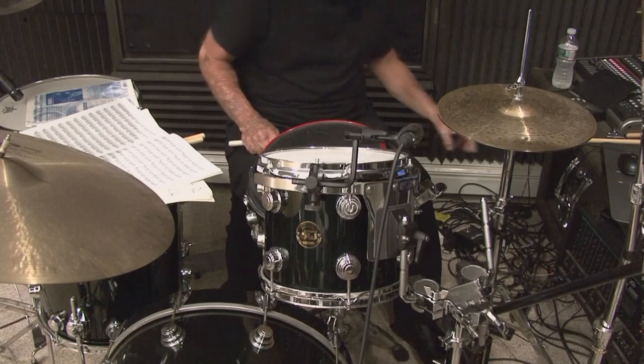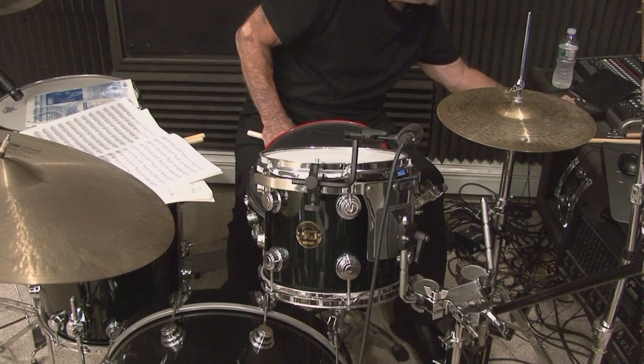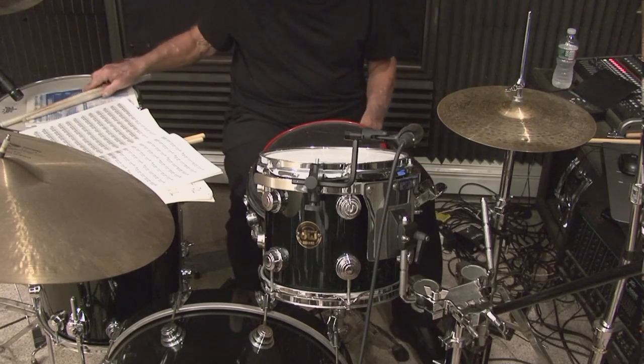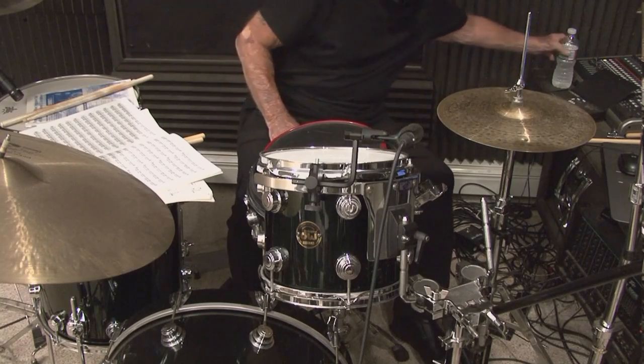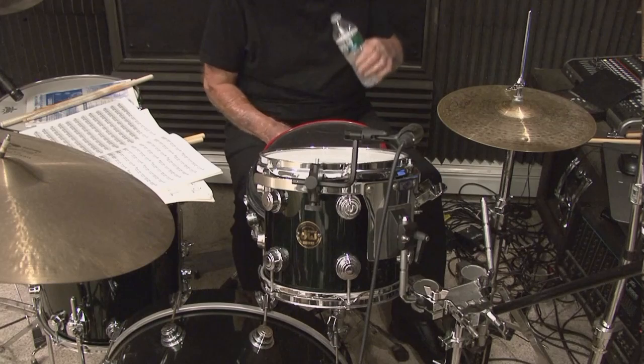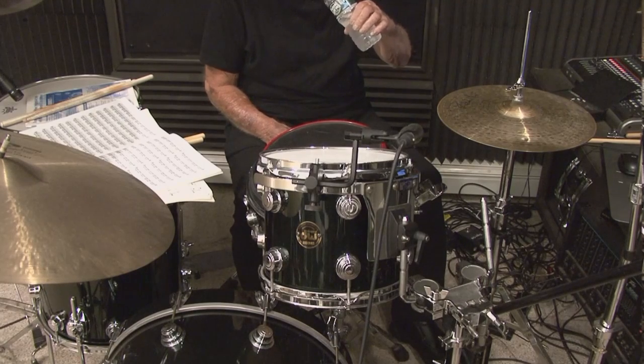So here's what we're going to do. Let's try 100, just so I could explain it a little slower. We're going to tag a vamp on the end of this. Now, it's a 4-measure increment, so we're going to vamp for 4 measures.